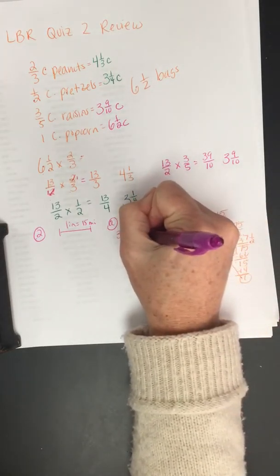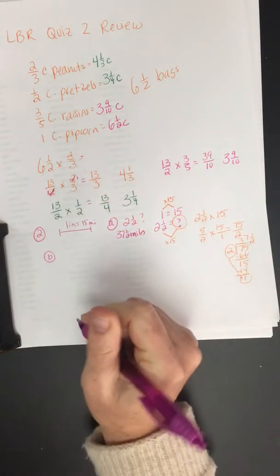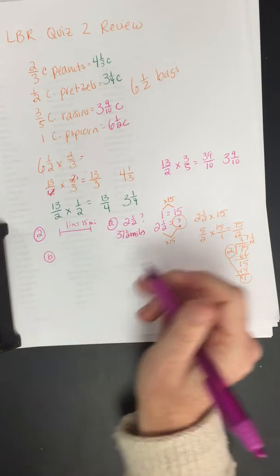Sorry, miles. B says, what does 3 3/4 inches equal?